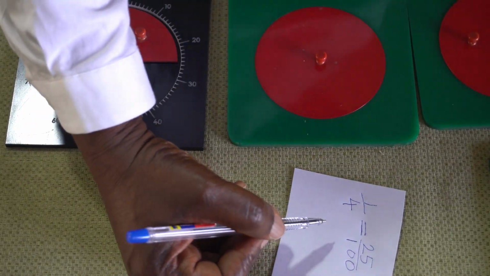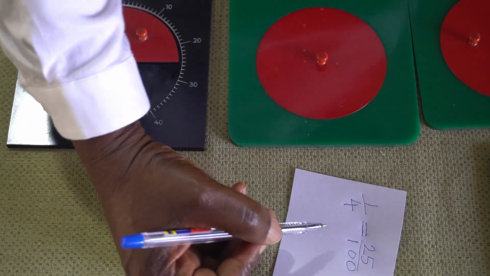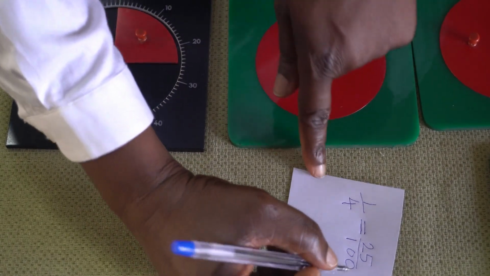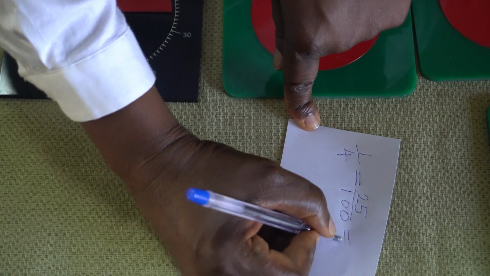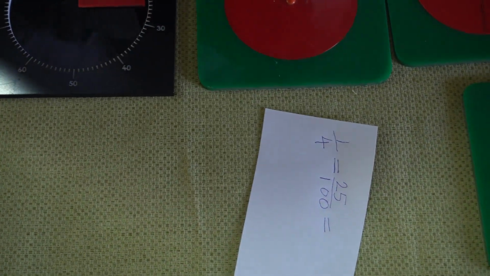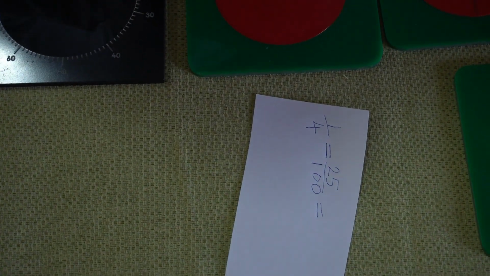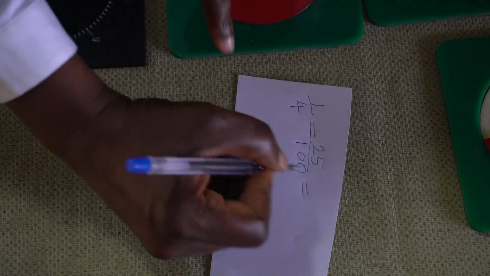And you know how we write 25 hundredths in our decimal fraction work, don't you? How do you write 25 hundredths? Go ahead and write that. Okay, you can compare with mine.